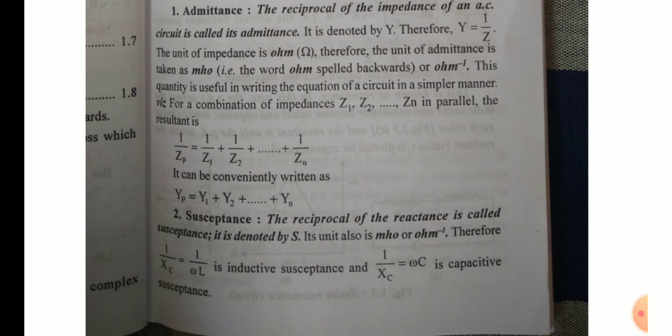Then next is susceptance. The reciprocal of reactance is called the susceptance. It is denoted by S. In the previous lecture we saw reactances. Then what is meant by susceptance? Susceptance is the reciprocal of the reactance. The reactance is denoted by Xc. Then susceptance is equal to 1 divided by Xc, which is equal to omega C, the capacitive susceptance.